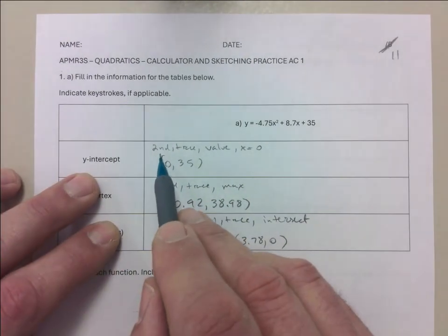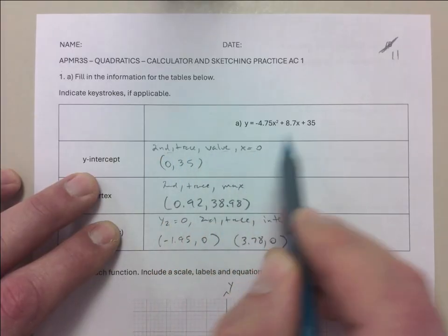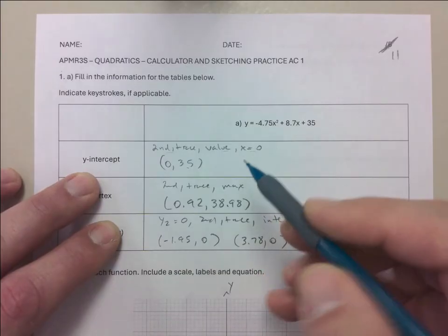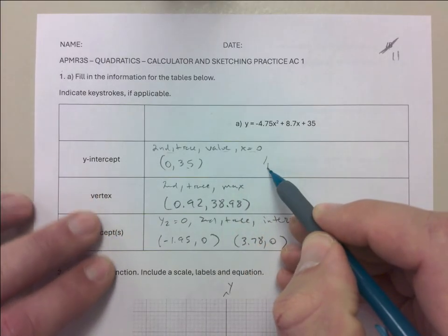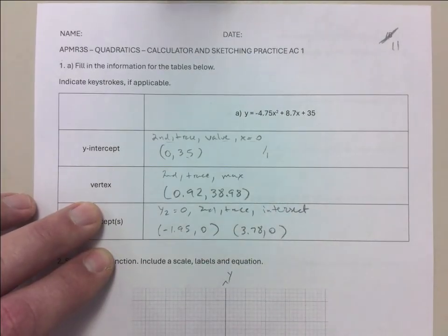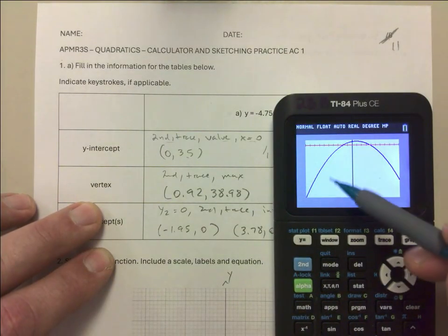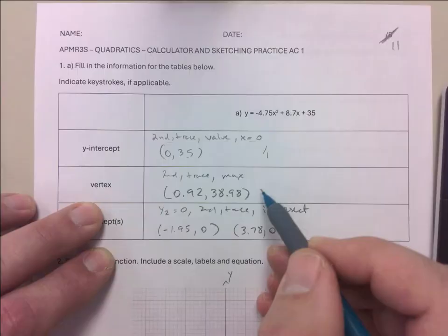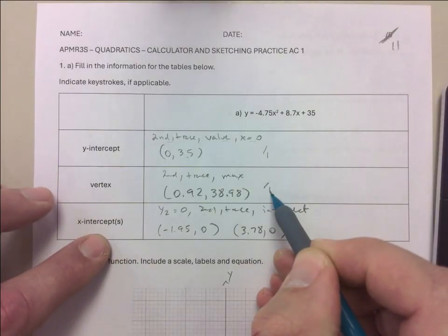The y-intercept, whether you use your calculator or you just knew it was 0.35, because this isn't general form, you get a mark for that. You get a mark for your vertex. So if you figured out the vertex, it's the top, right? And if you typed it in right, you get a mark for that.